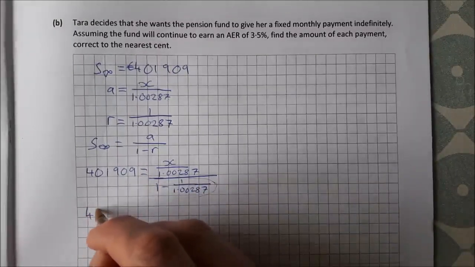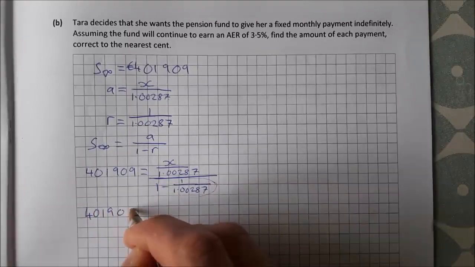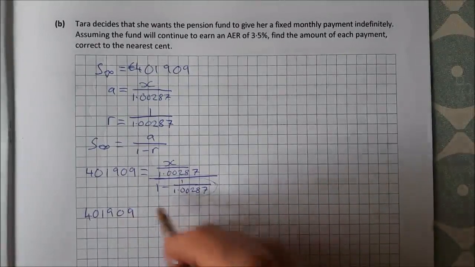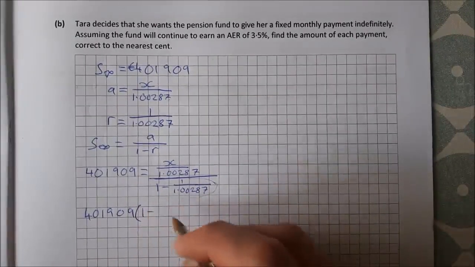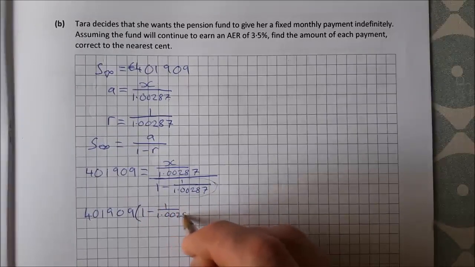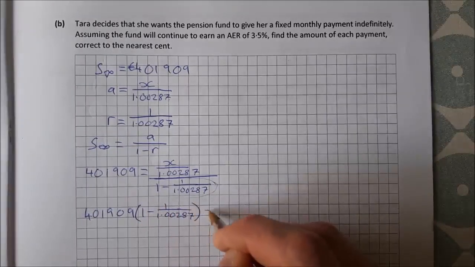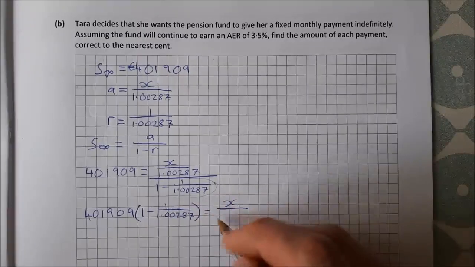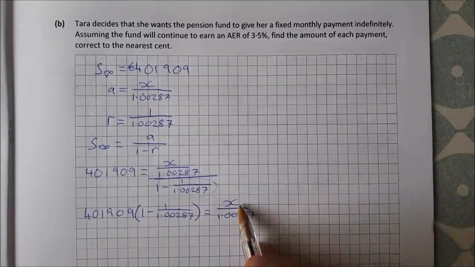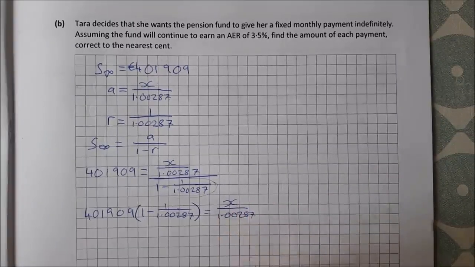401,909 multiplied by 1 minus 1 over 1.00287. That's equal to X over 1.00287. And then to get X on its own, just multiply across by that again.